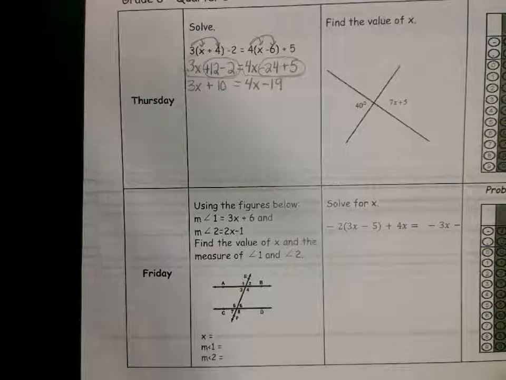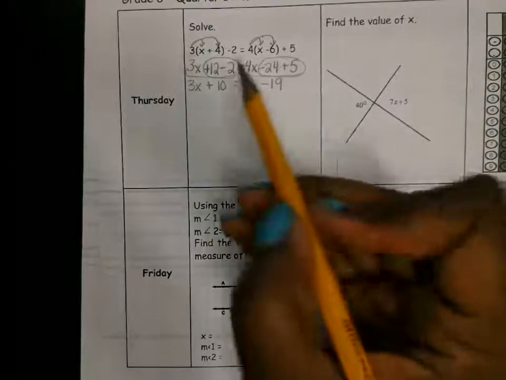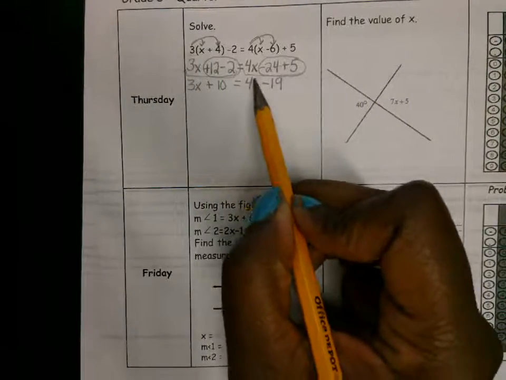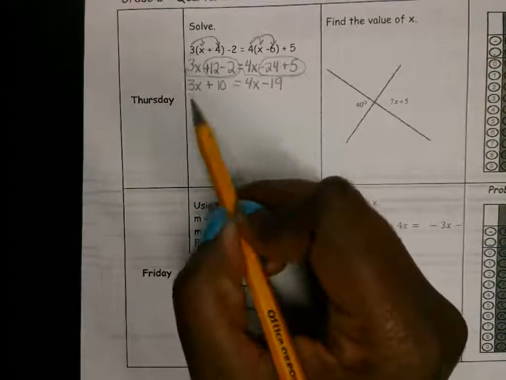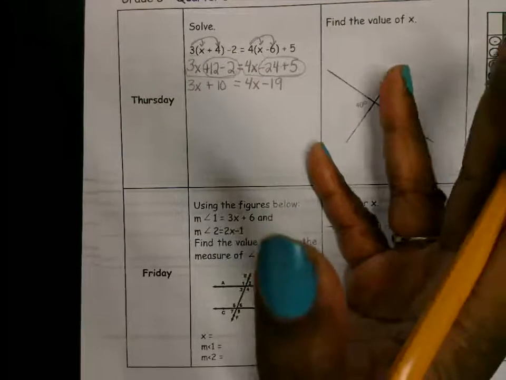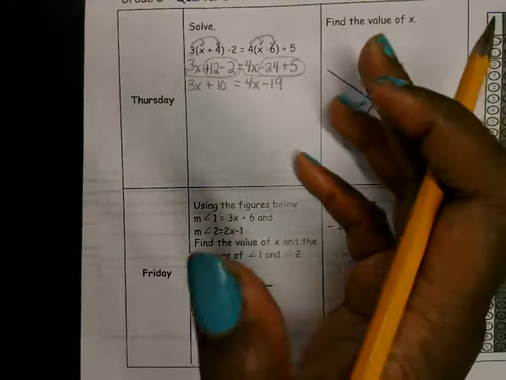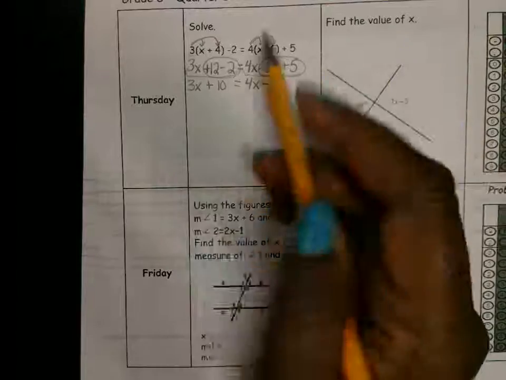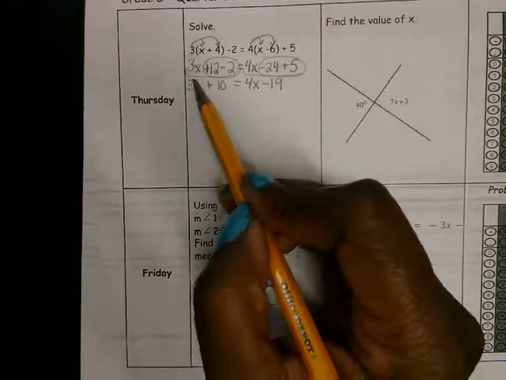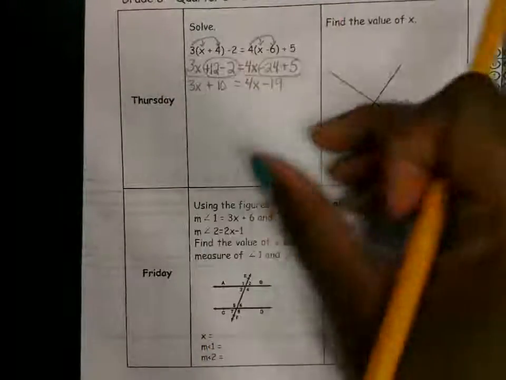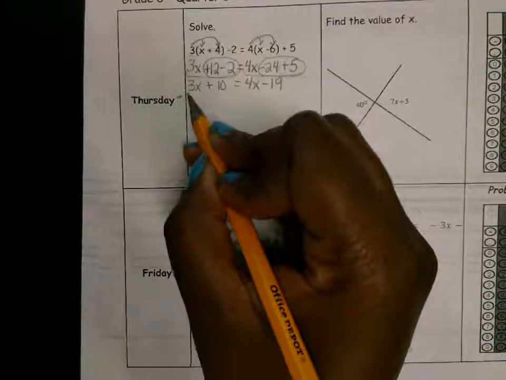All right. So now we're going to move variables to the same side, okay? We're going to move variables to the same side. That's our next step. We're either going to move 3x over here or 4x over here. Doesn't matter which one you move, you're going to get the same answer. I'm going to move the smaller one, okay? So I'm going to move the 3x. This is a positive 3x, so to move it, you subtract it.